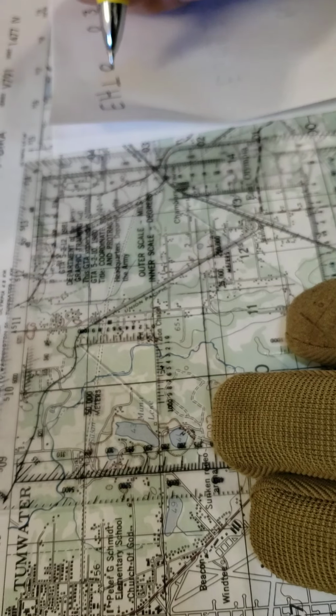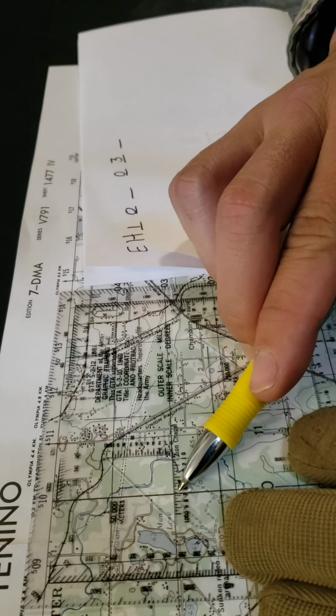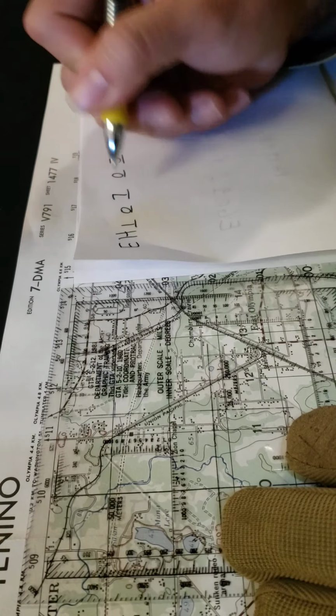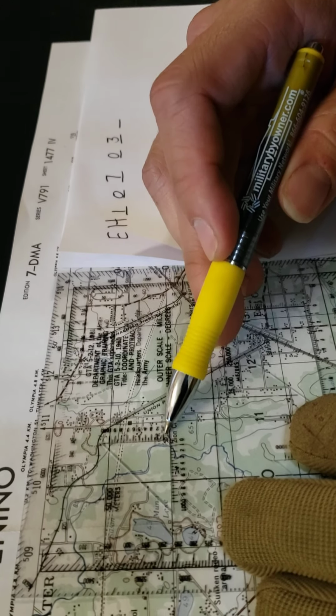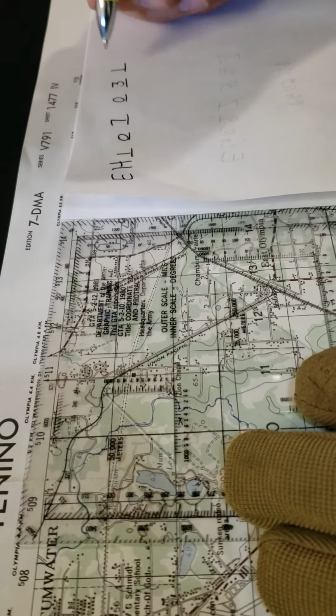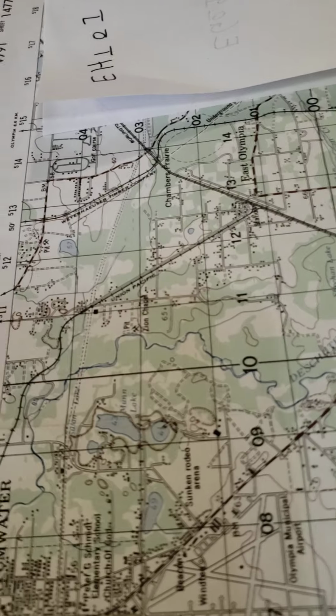Now my new numbers are EH 10. It's at the halfway mark, so it's 7. 107, 03. It's at the halfway mark, so 1, 0, 3, 1. EH 107031. That is correct. All right.